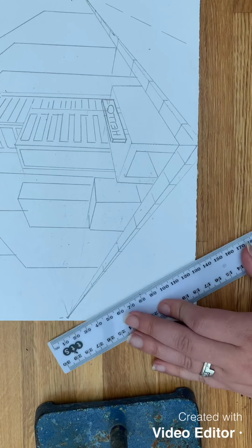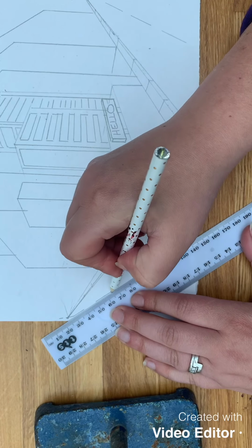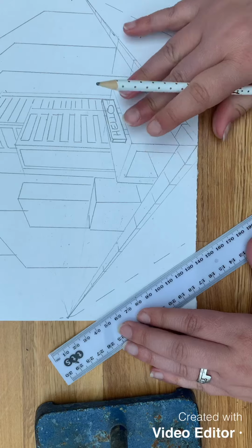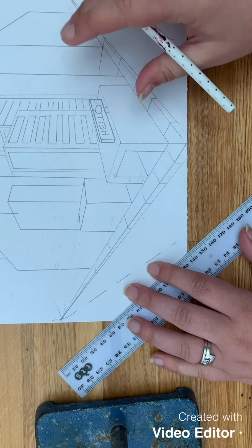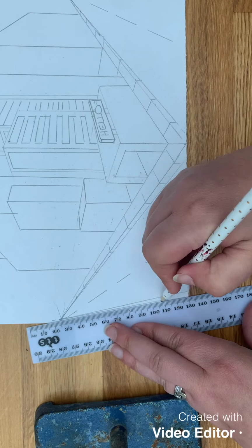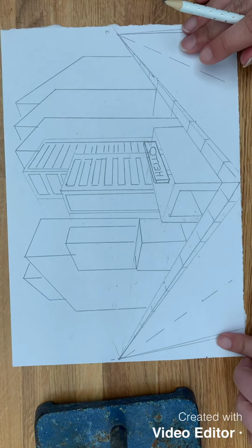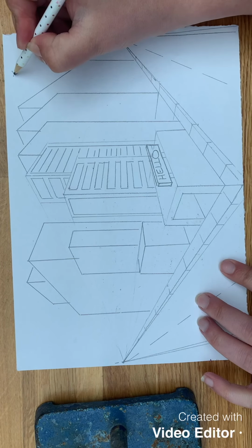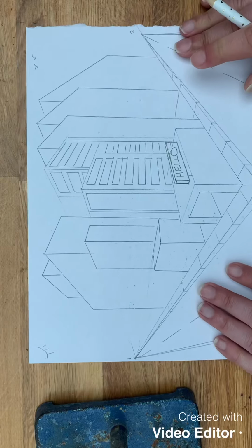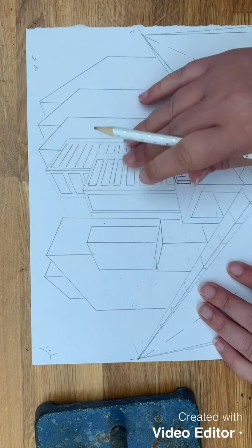And of course, we want to do exactly the same to the other side. Of course, you could have something flying in the air. You can have a sunset if you want. You can even have a helicopter, parachute.